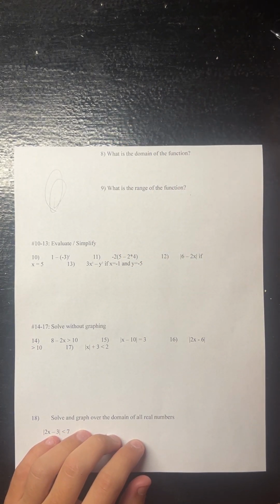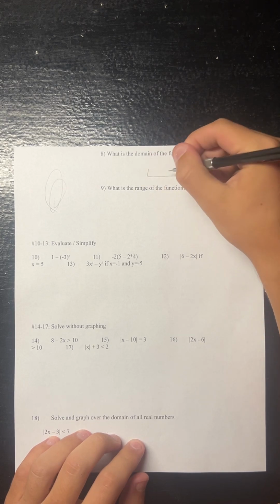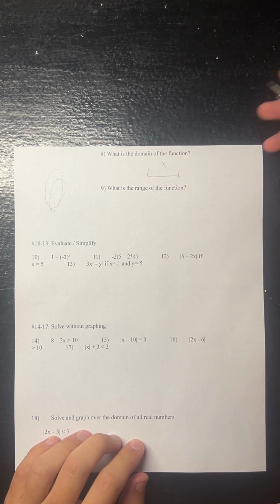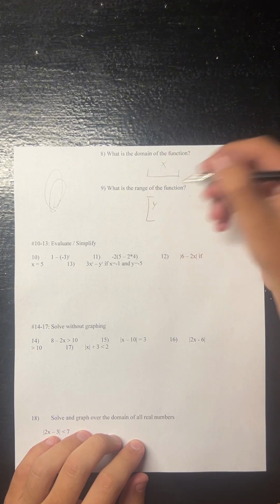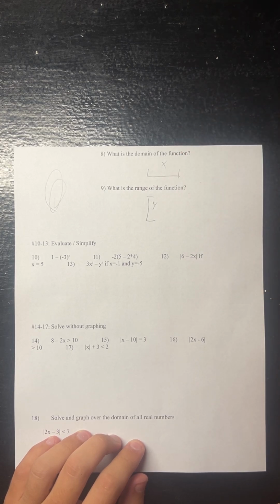What is the domain of the function? Well, the domain is all the x values, and that's pretty much it. And what is the range? Well, it's all the y values, and that's how to do domain and range. I don't know. There's no graph, so I can't do that.